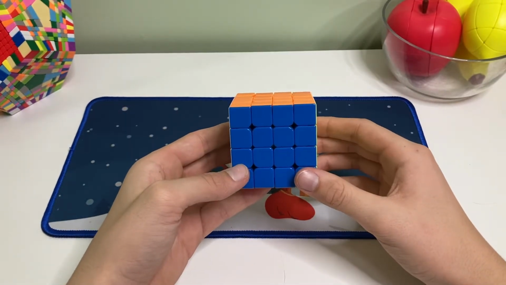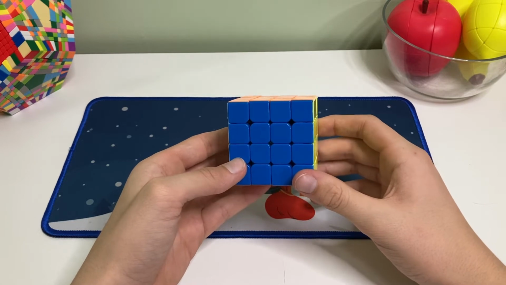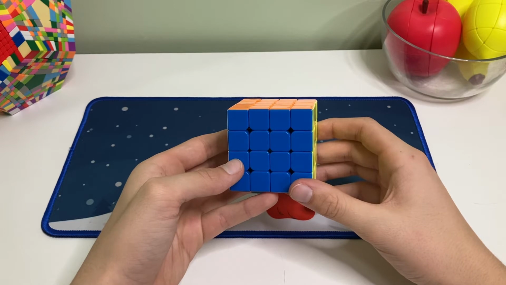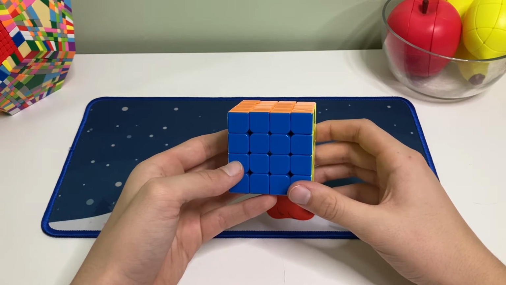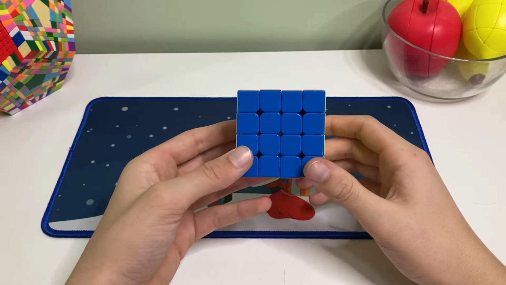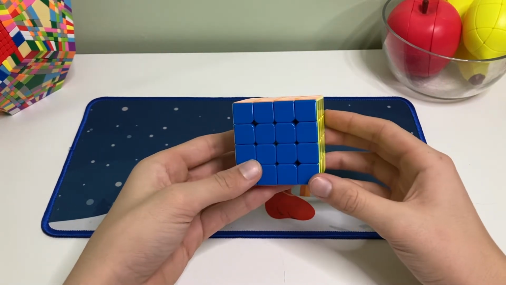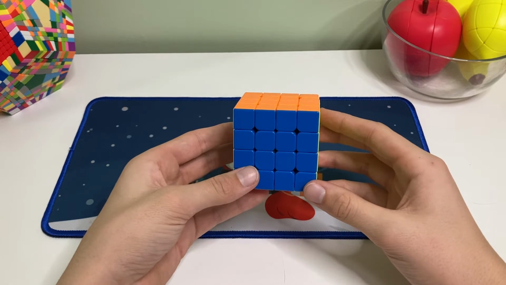I use the same algorithm for both of the PLL parity cases, and if you use it on one, it'll completely solve the cube, and if you use it on the other, it'll get rid of the parity, but it'll give you a PLL case instead. If you didn't understand that last part, don't worry about it, because you'll see what I mean in a minute.